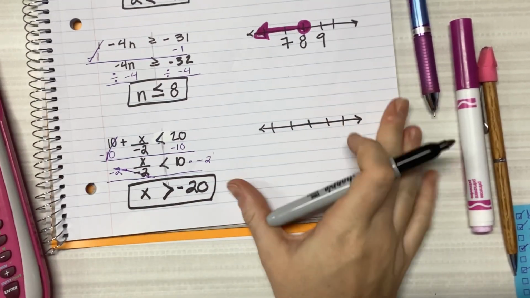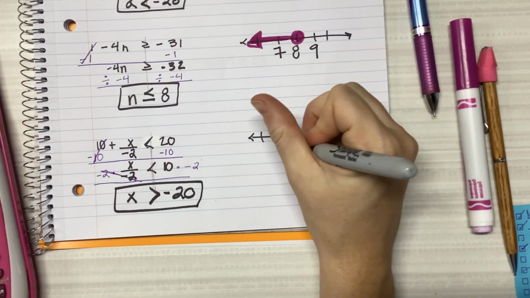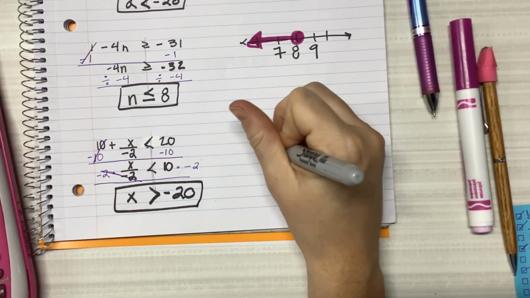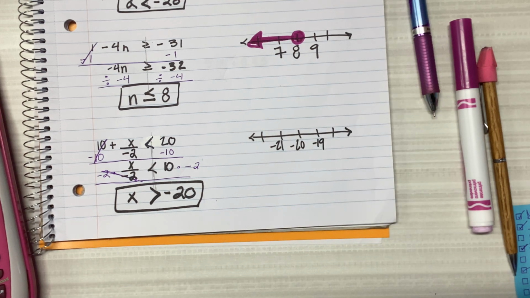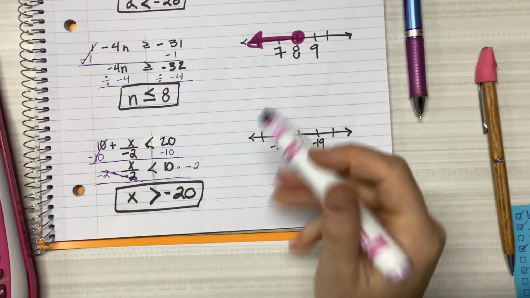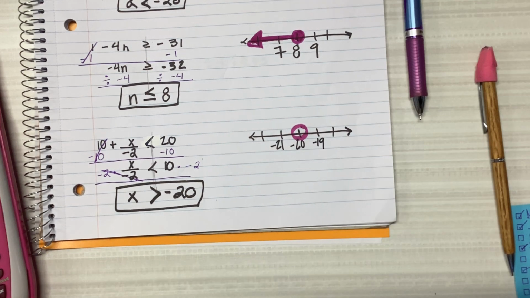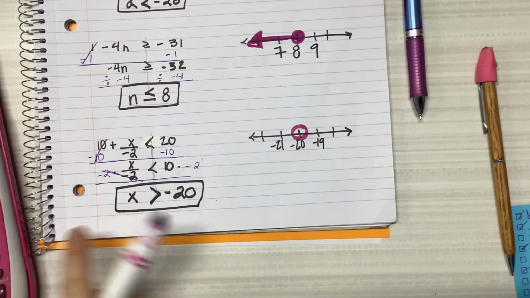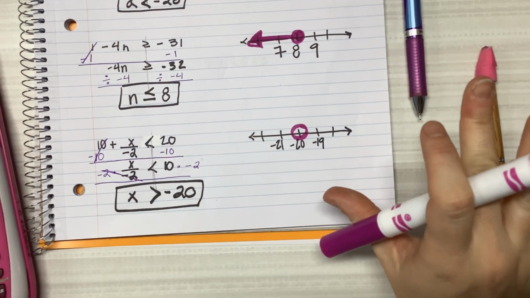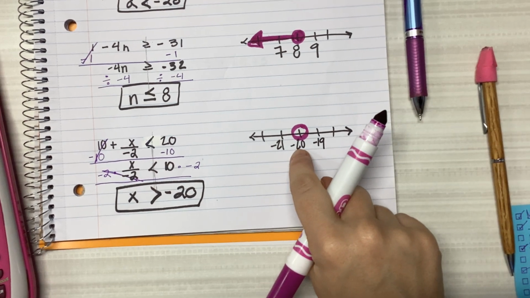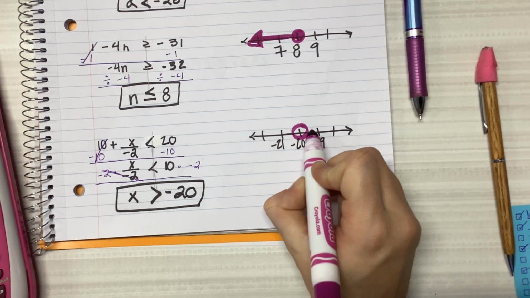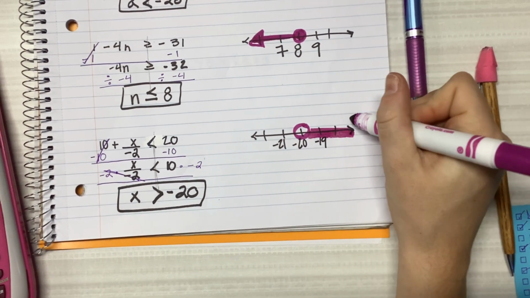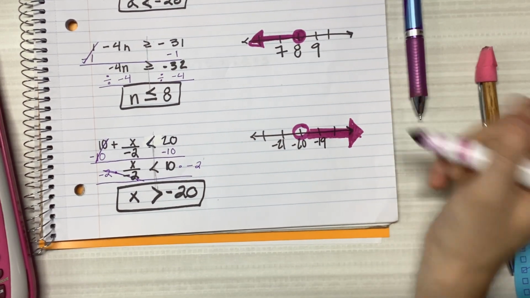To graph it, I put the numbers on the number line. Negative 20, 1 to the left and 1 to the right. I put my circle on the number, and I want anything that is just greater than negative 20. It's not going to be equal. There's no equal to line, so I don't get to color it in. And then greater than is to the right. So my arrow goes that way.